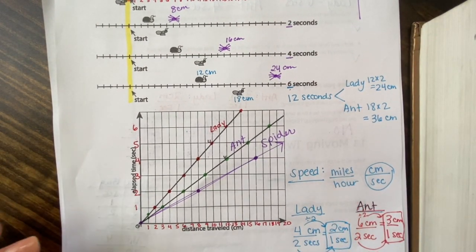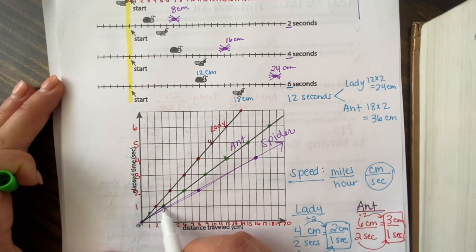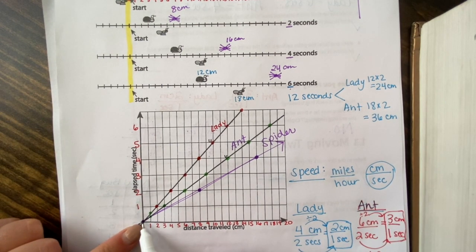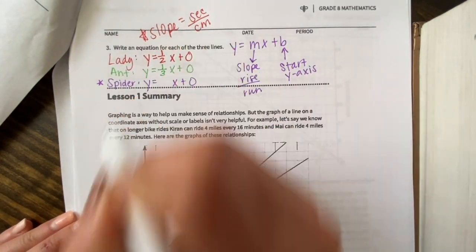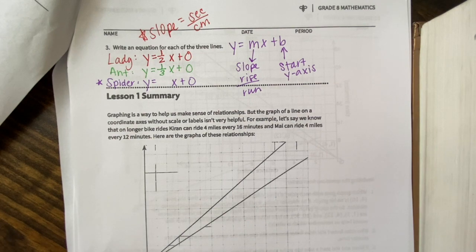Okay, so the ant's in green. Once again, we're looking at the first point from the start. So you went up 1 and over 1, 2, 3. Because we're counting by ones, it makes that really easy. So you went up 1 second and over 3 centimeters.